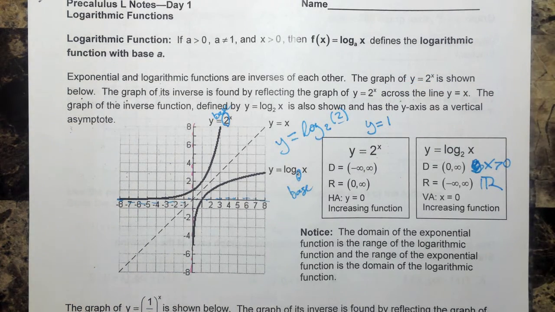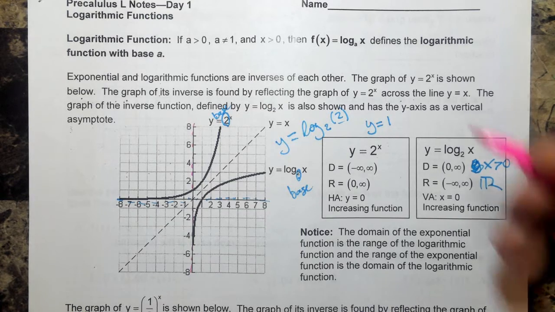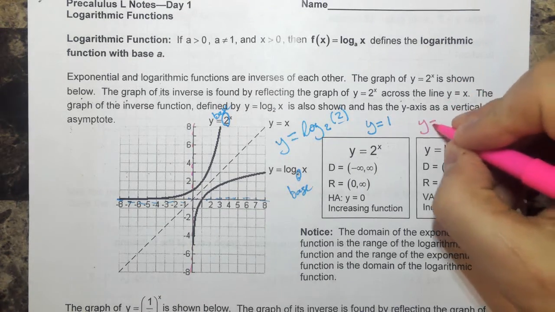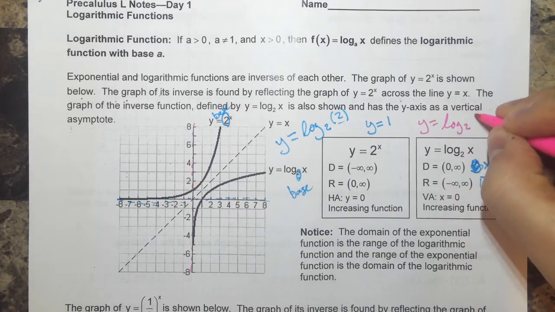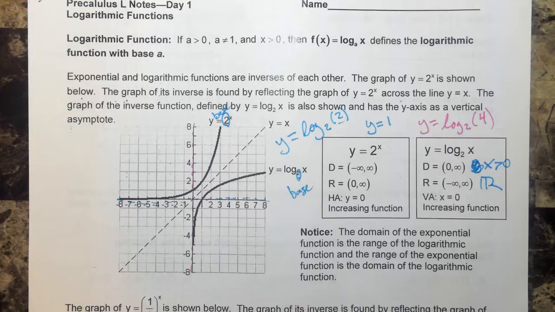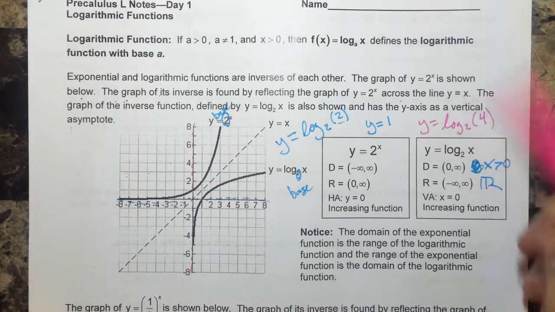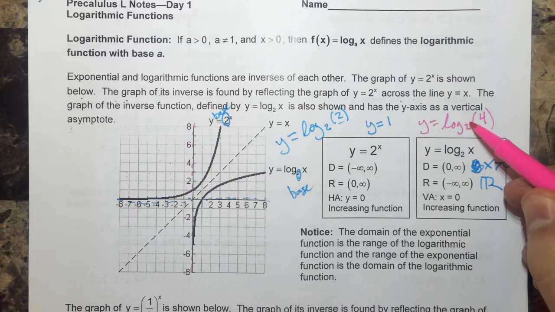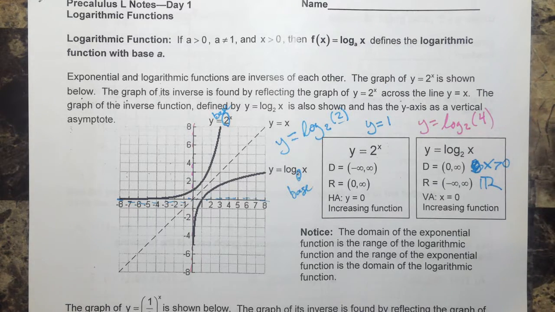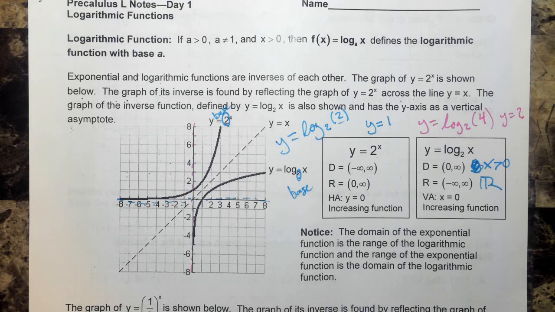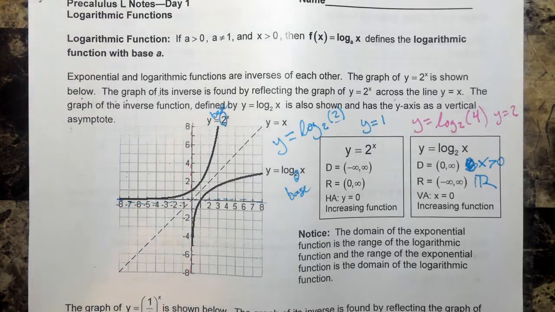That's essentially what it is, like an exponential function in reverse, which makes sense since they are inverses of each other. Let's do another example just to hammer that home. If y equals log base 2 of, say, 4, the question is, for the output y, what exponent would I have to raise 2 by to get the output of 4? Well, we should know that if we raise 2 to the second power, then you get 4. So my output in this case would be 2.